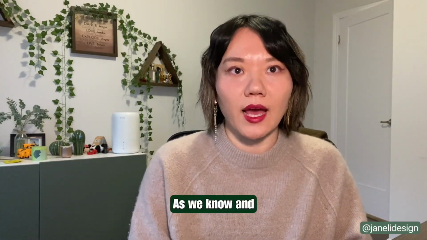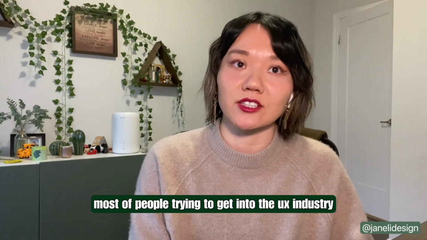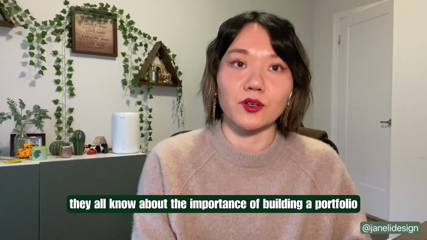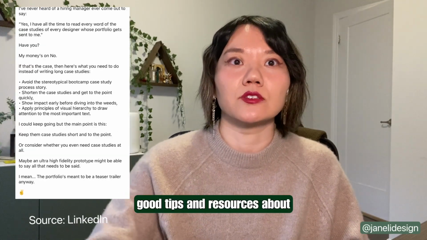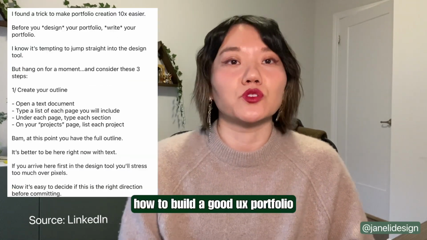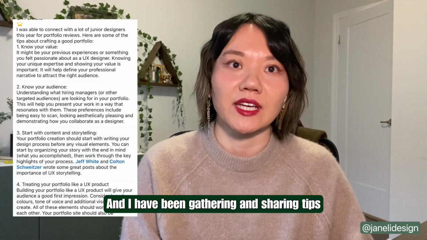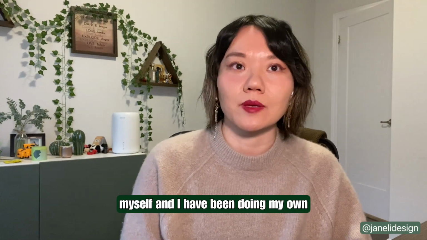We know, and most people trying to get into the UX industry all know about the importance of building a portfolio. And there are a lot of different good tips and resources about how to build good UX portfolios. And I have been gathering and sharing tips myself, and I have been doing my own portfolio review sessions.